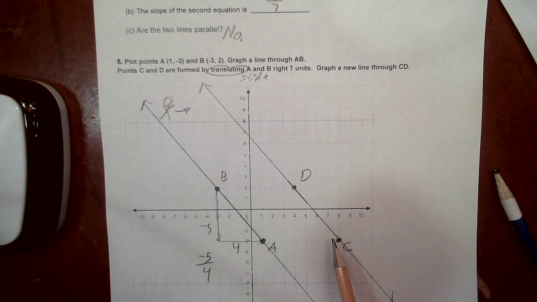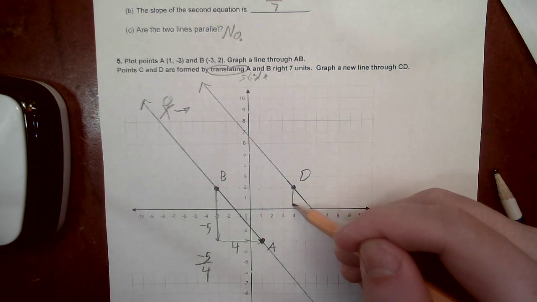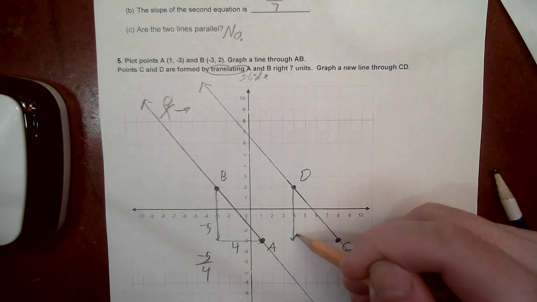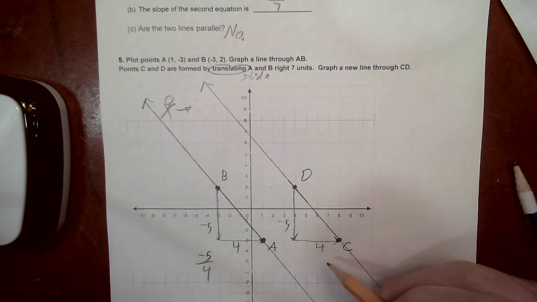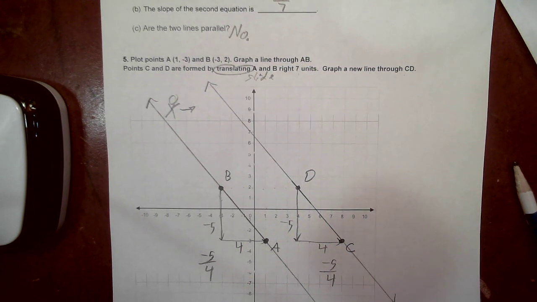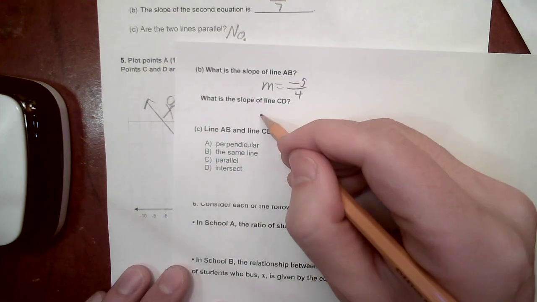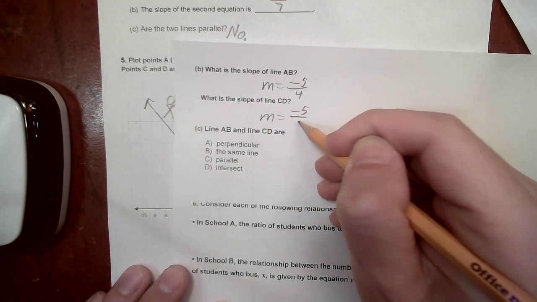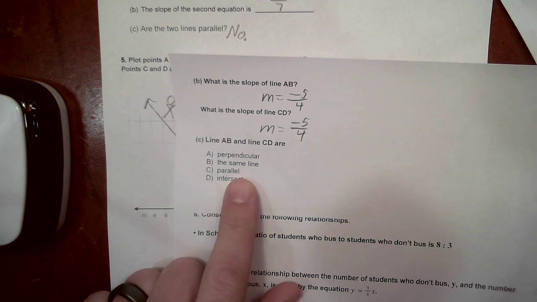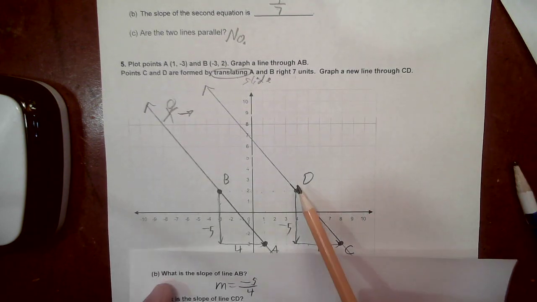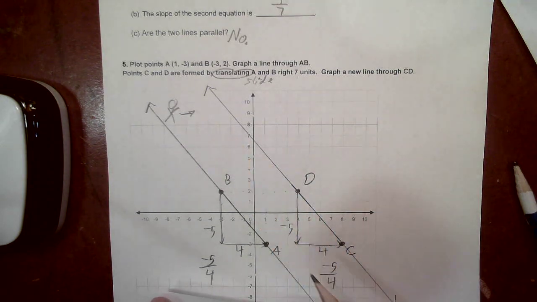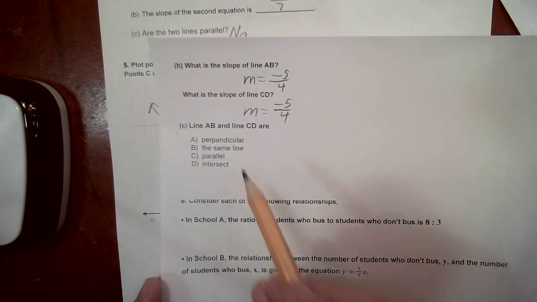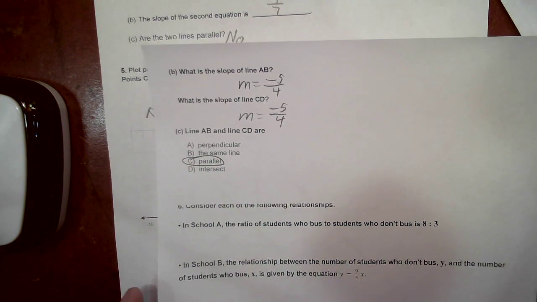Now, kind of looks like this might be the same, but we got to check it. So 1, 2, 3, 4, 5. And 1, 2, 3, 4. Negative 5 over 4. All right, slope of line CD, M equals negative 5 over 4. Are they perpendicular, parallel, the same line, or do they intersect? Well, it looks like they're parallel and they have the same slope. So they are parallel.